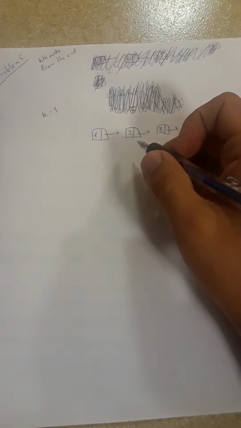Hello, so here's problem number 5, and in this problem we have to find the kth node from the end of the linked list. For example, we are given this linked list and the input number is 3. It means that we need to find the third element, starting our counter from the end. The end of the linked list is here, so we count 1, 2, 3, and we'll just need to return this first node because it's the third node from the end.